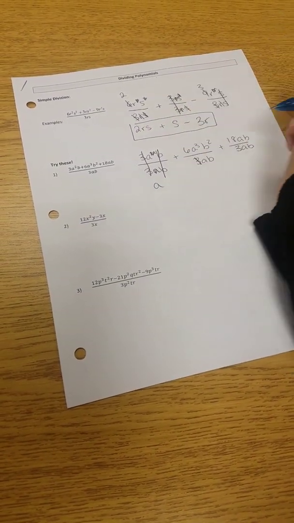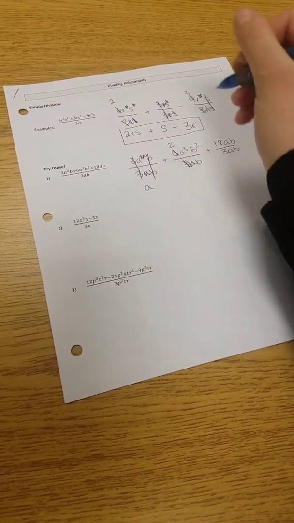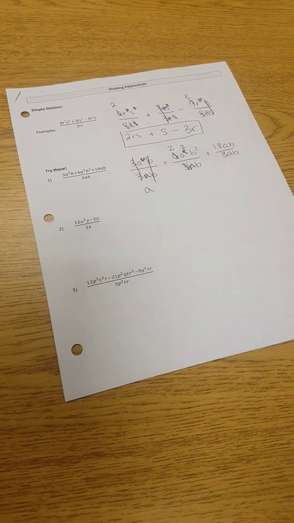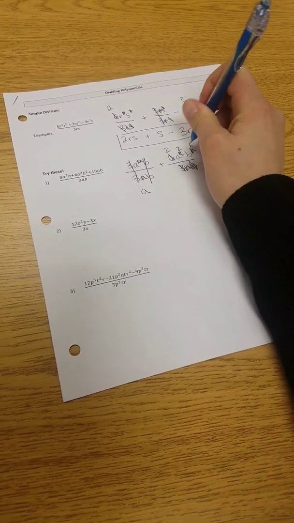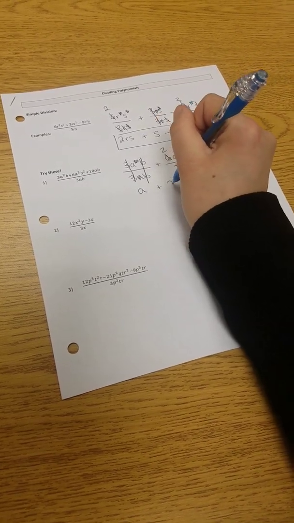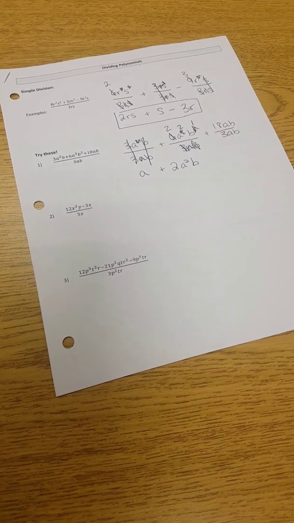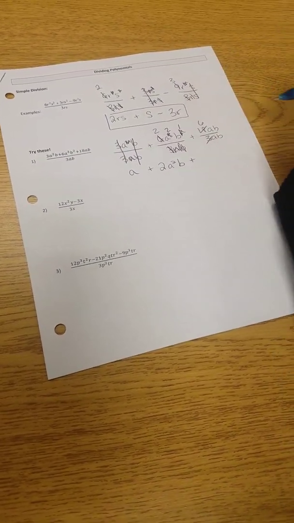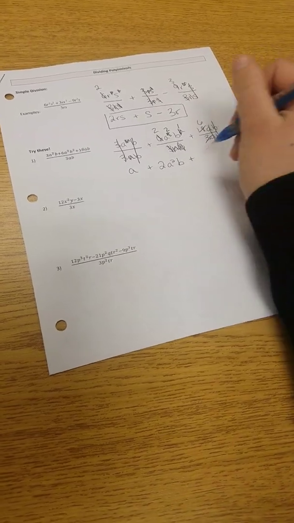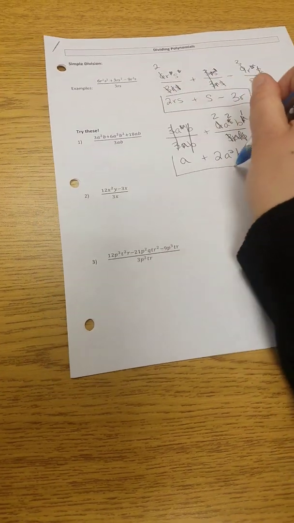Next one, we're going to reduce the 3 and we're going to reduce the 6 to a 2. A is going to make a cubed into a squared. B is going to make b squared into b to the first. So we're going to be left with 2, a squared, b to the first, or just b. And the last one, 3 is going to reduce 18 to 6. AB and AB are going to cross out, so we're just left with a 6. So that is our answer for that one.